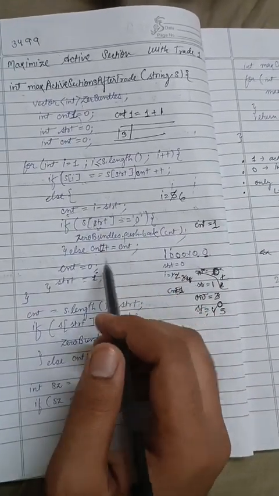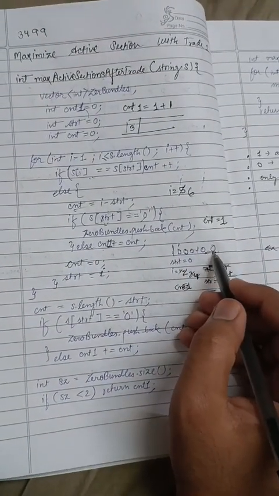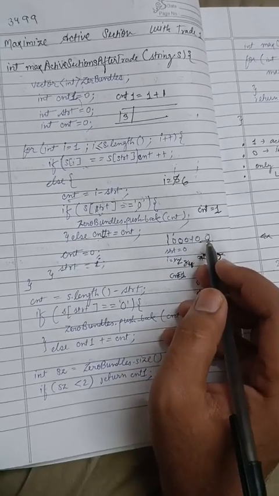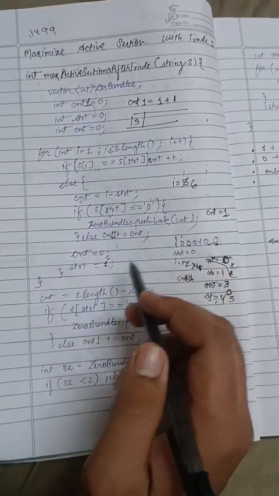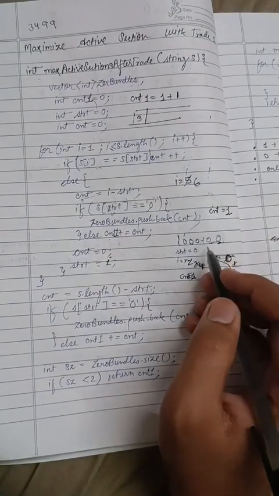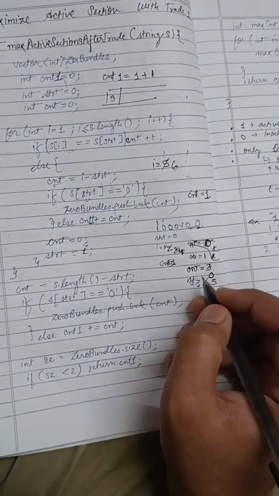Now the whole loop is executed, but the last group is still left to store in the answer. When the loop breaks, the last one is still left to store, so I will just do count is equal to s dot length minus start.